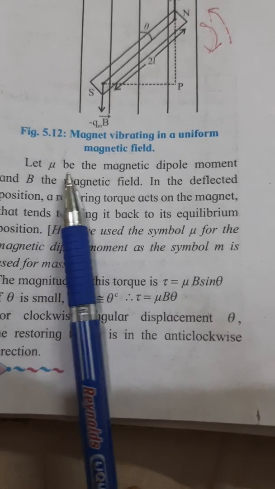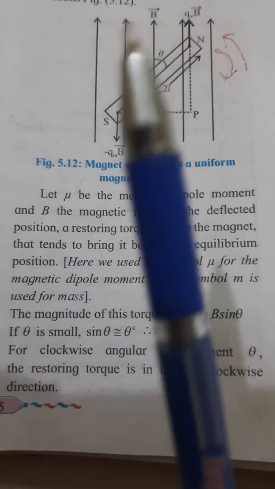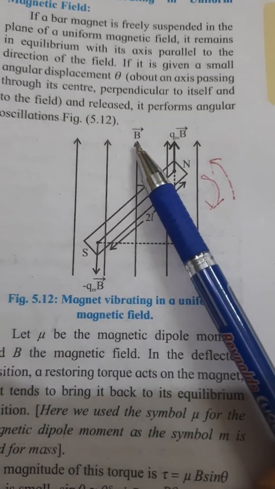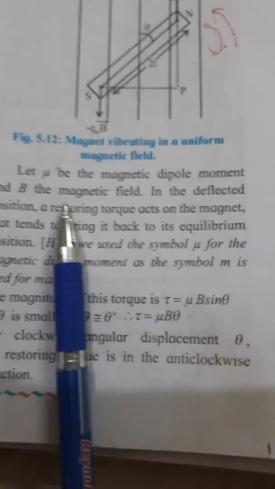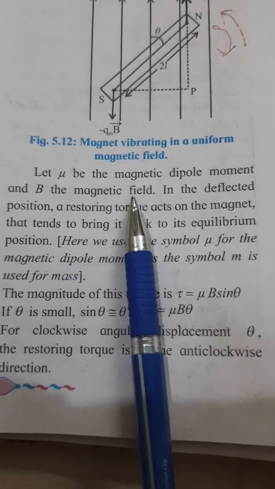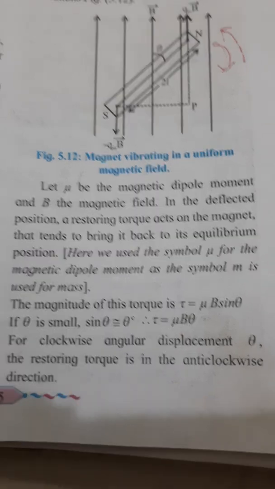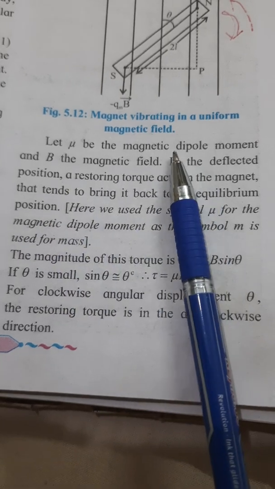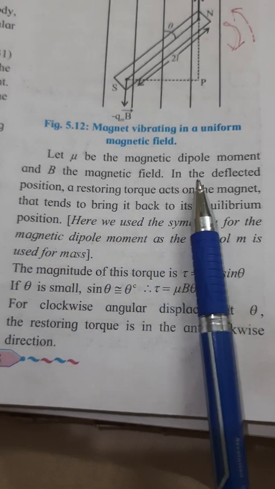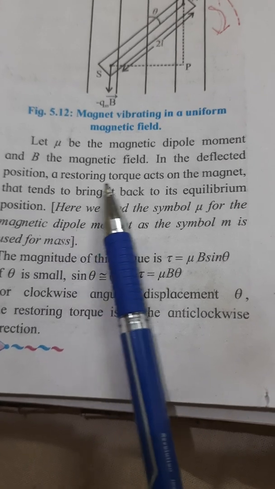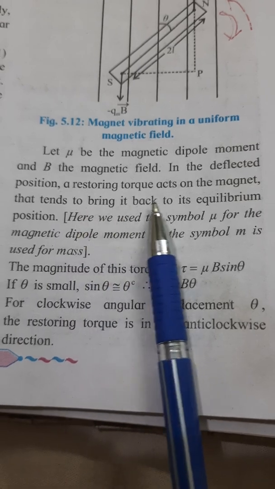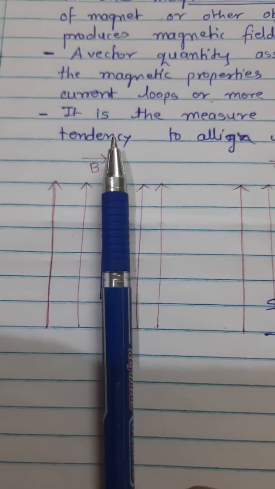So let mu be the magnetic dipole moment. And capital B, in physics, is the symbol for the magnetic field. In the deflected position, a restoring torque acts on the magnet, which tends to bring it back to its equilibrium position. Initially our magnet is in equilibrium.